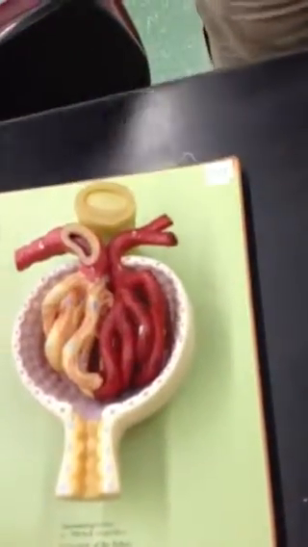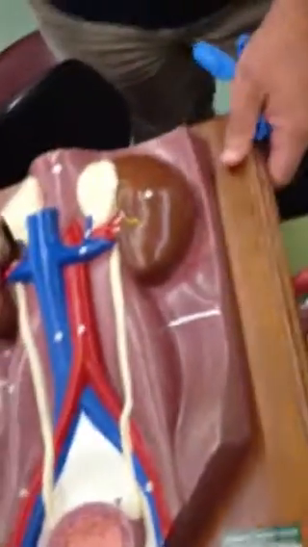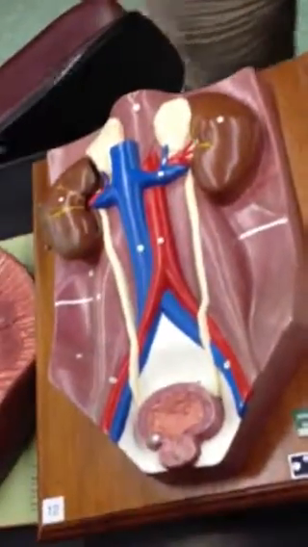Okay, so that takes care of these models. The last thing, yep, we just need to review this also. This is just a bigger model so you can see everything there. So let's talk about these models.